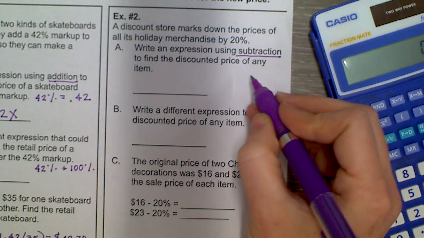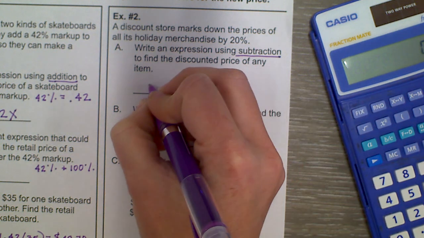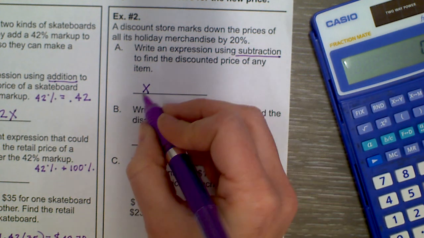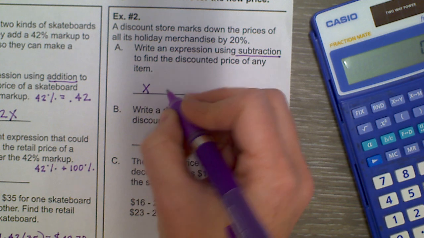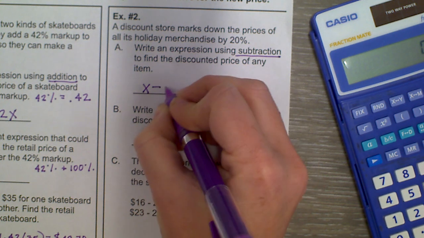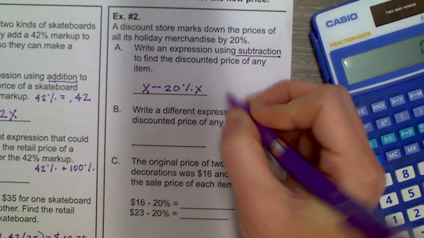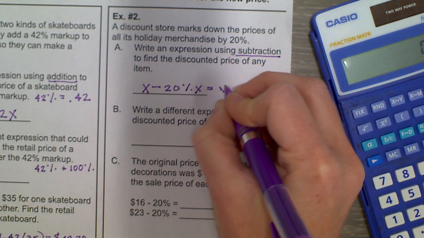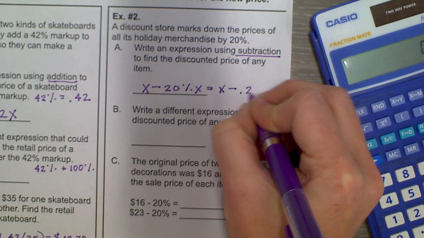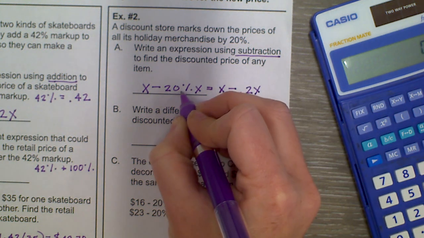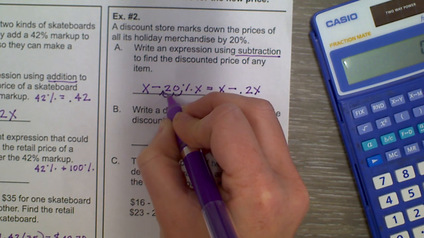I don't know how much these items cost, so I'm going to use X. I'm going to take 20% away from that original amount. So I'm subtracting 20% of X, which really you would write as X minus 0.2X. You change this percent to a decimal by moving it over 2 spaces.